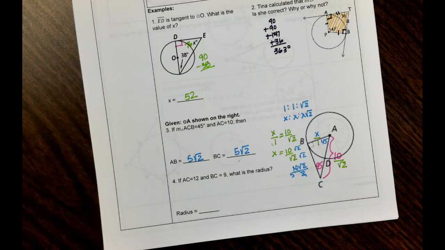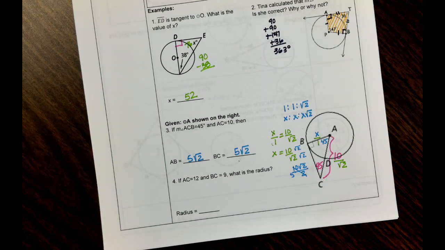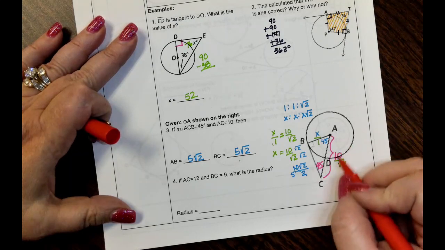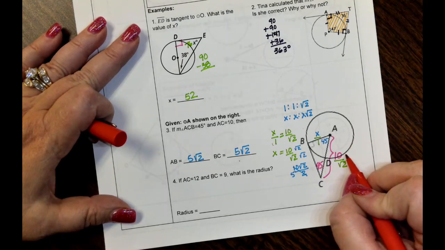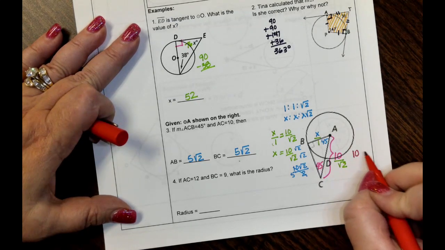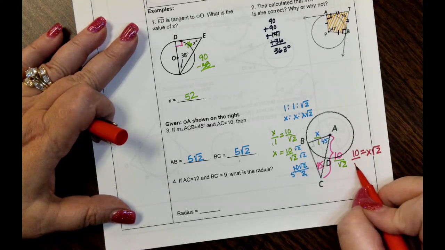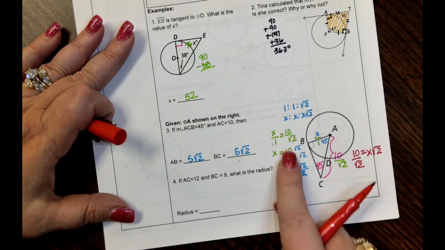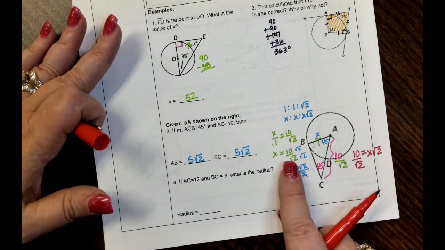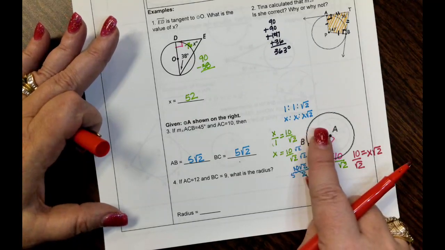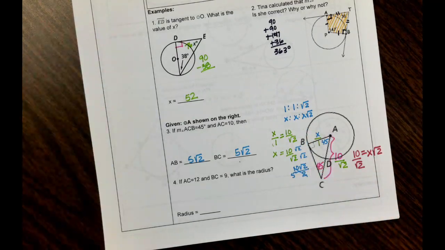Now, another way you could do this is your x root 2 side, right? If you look at your formula chart, this is your x root 2 side. So you could say 10 equals x times the square root of 2. Well, if you divide both sides by radical 2, look at where you are. You're back here. So it doesn't matter if you use the equations that are on your formula chart, the x root 2, or if you set them up with proportions.